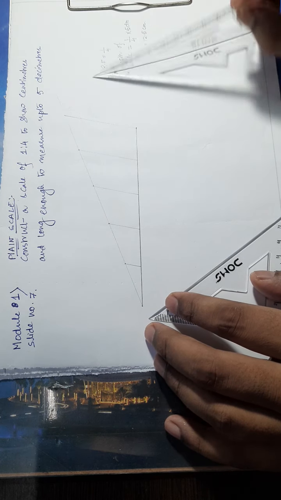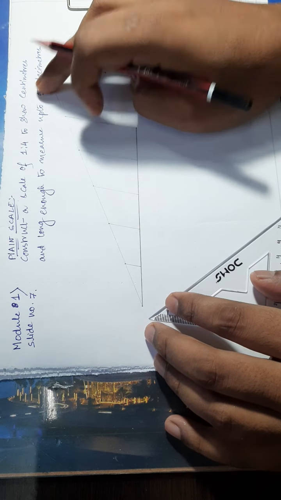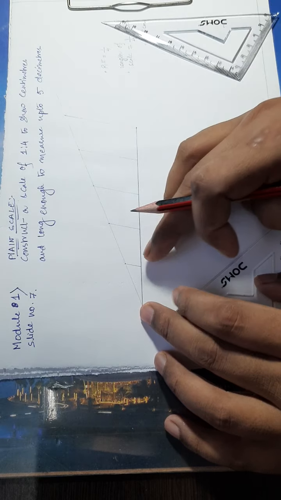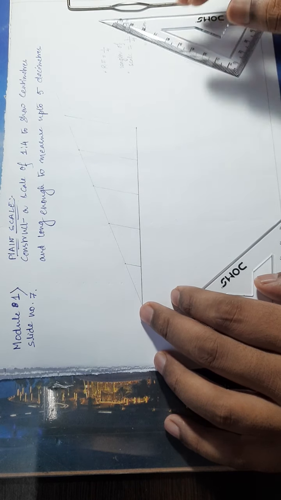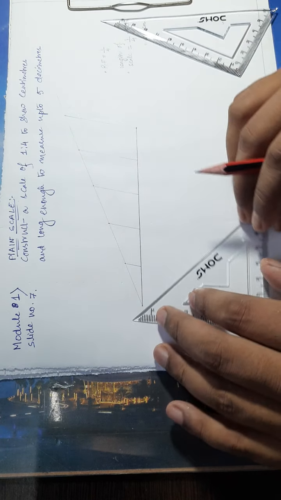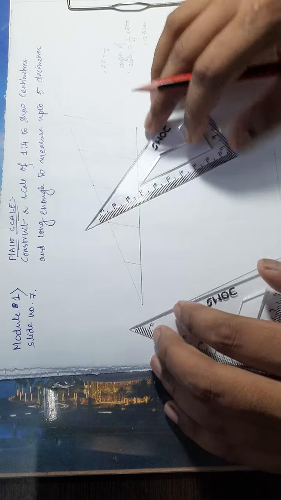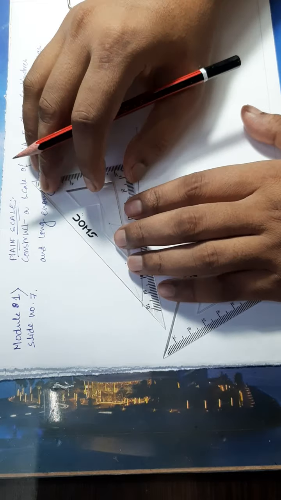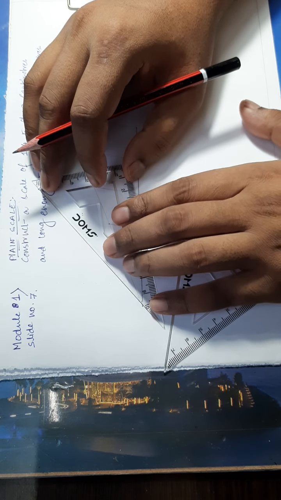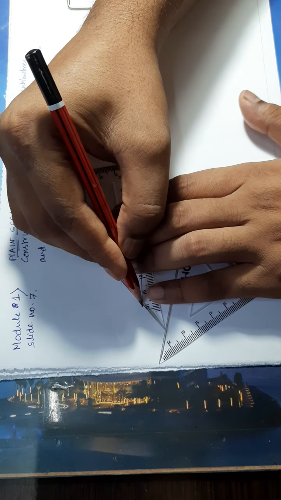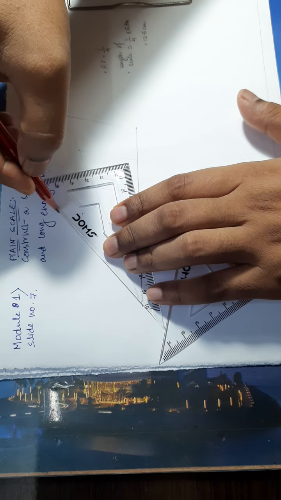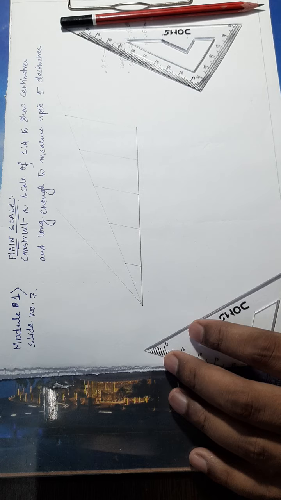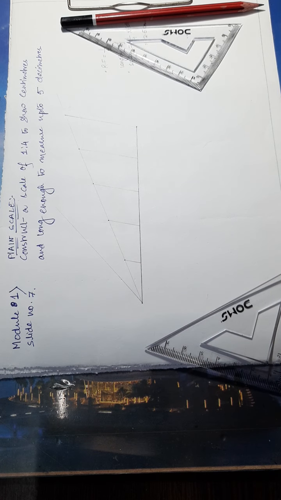Now we need to show centimeters, so we'll divide the first segment into 10 equal parts. So 1/10 of 1 decimeter will be equal to 1 centimeter. So we now divide this into 10 equal parts. Again the process is the same. We take a line at any angle, thin lines of course, and then we divide it into 10 equal parts.